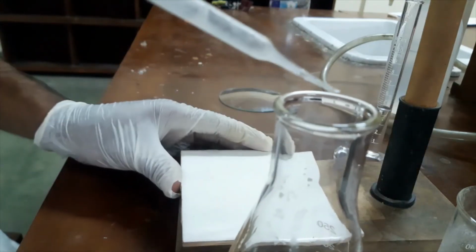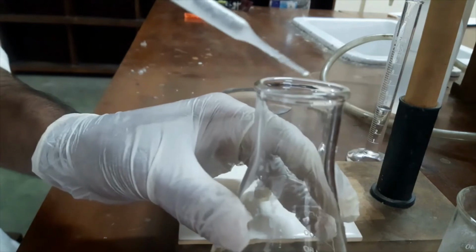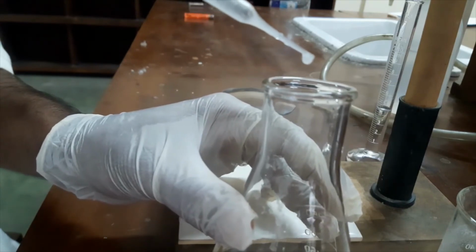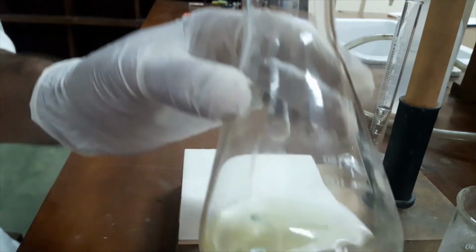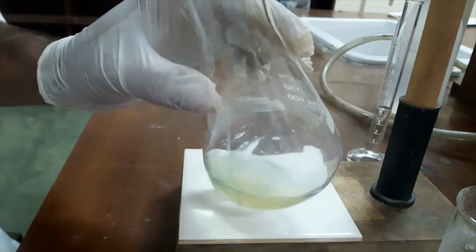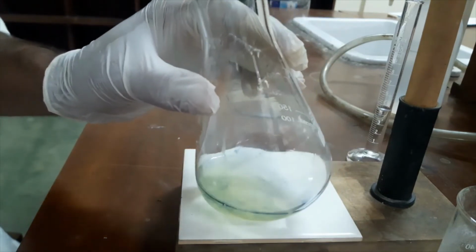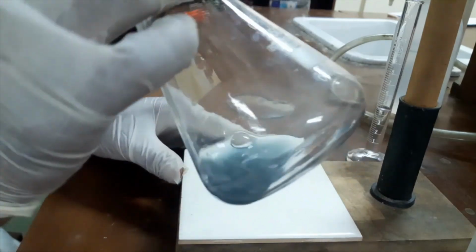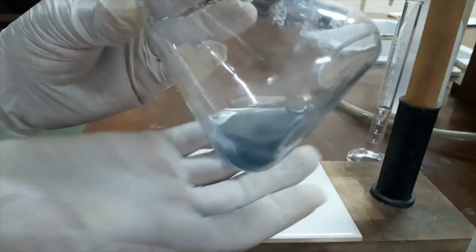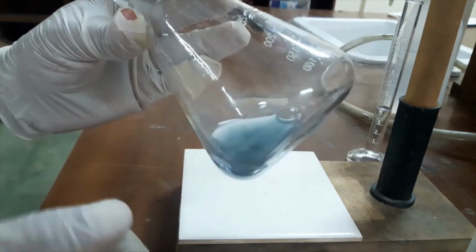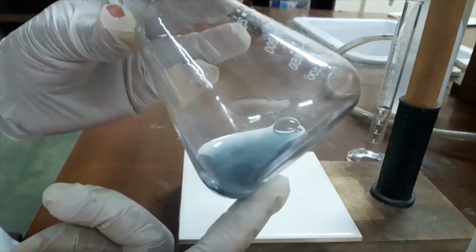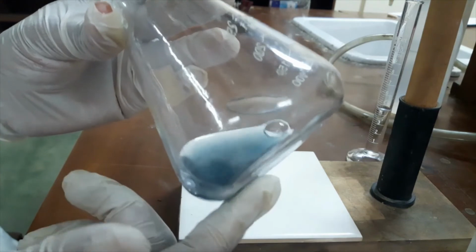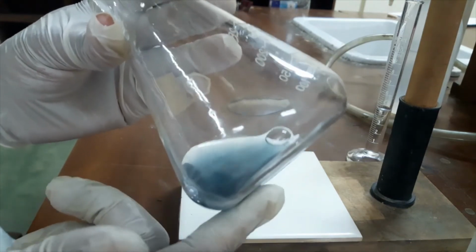Okay, you can see here I will add 1 to 2 drops of starch. When I add starch, you can see the color change. Now I added 2 drops. Now you can see the color has turned blue. The starch reacted with the produced iodine and formed a complex, the starch-iodine complex. That complex is blue color.